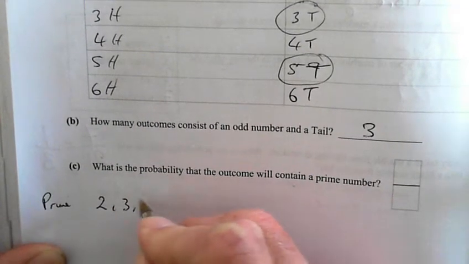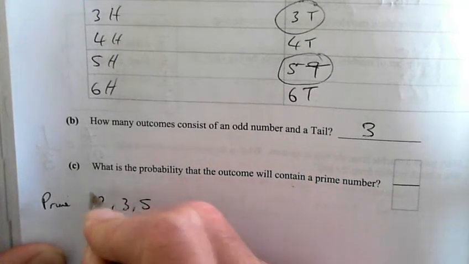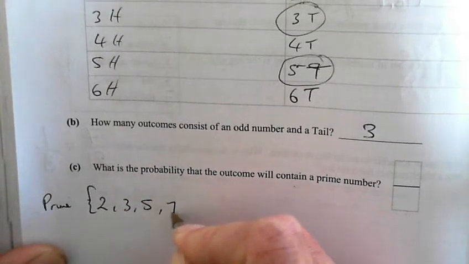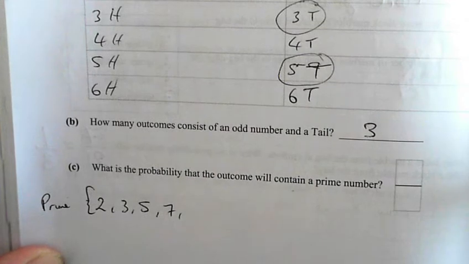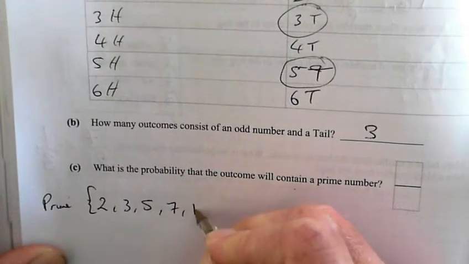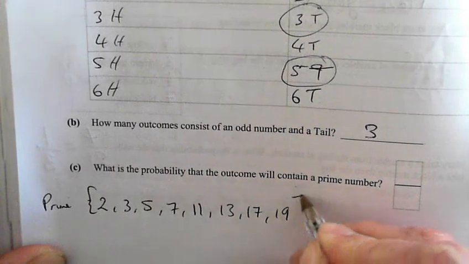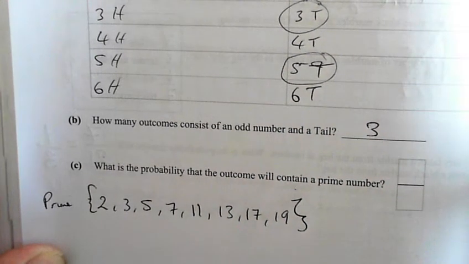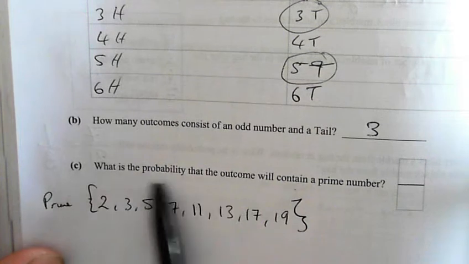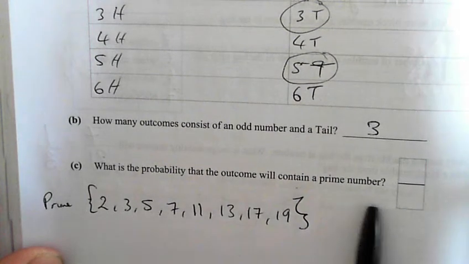Then 5, 7. No, not 9. 11. 13. They're not there. There's just 2, 3, 5. So what is the probability that an outcome will consist of a prime number?